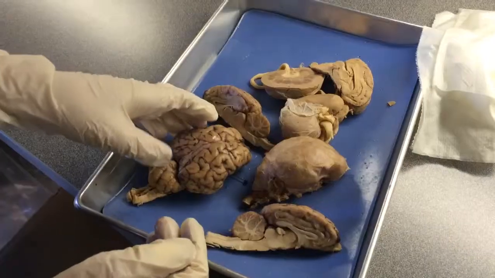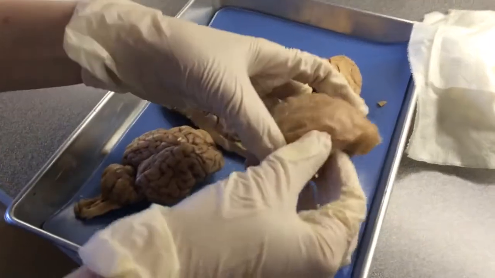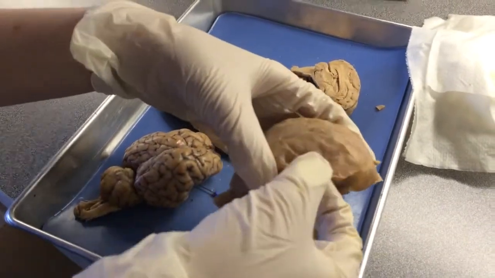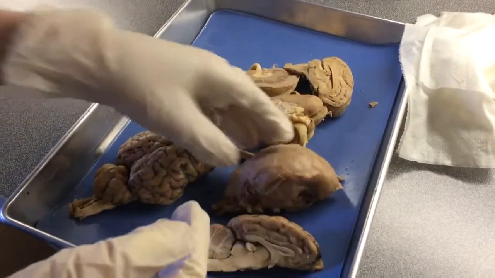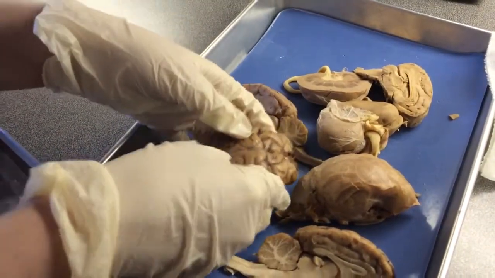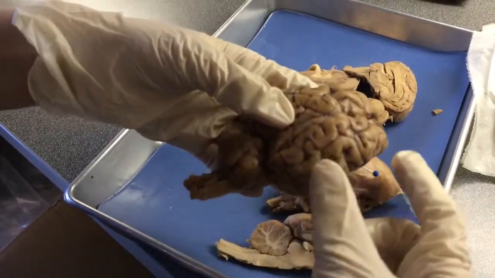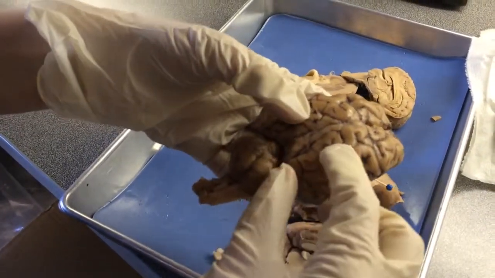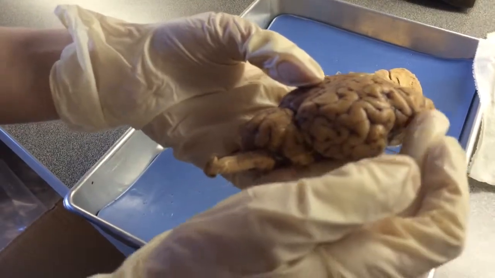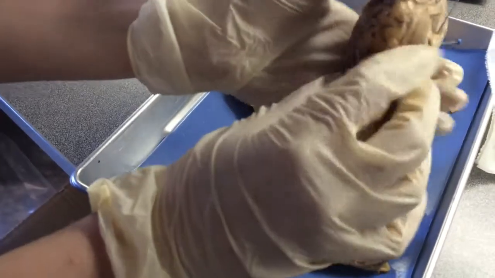So this is the nervous system. The meninges, the tough outer covering is the dura mater. You cannot see the arachnoid mater on these. And then the pia mater is the shiny covering. This is the cerebrum. This is the frontal, the parietal, the temporal, the occipital. Then you have the cerebellum.